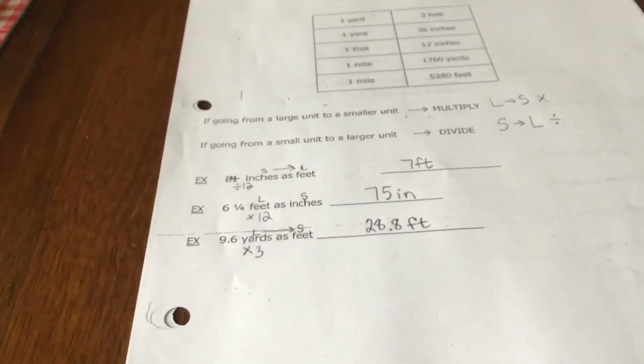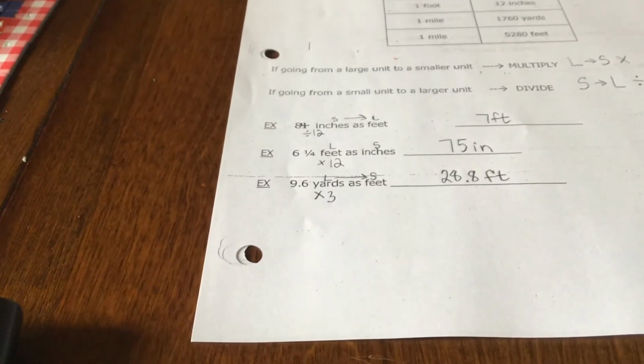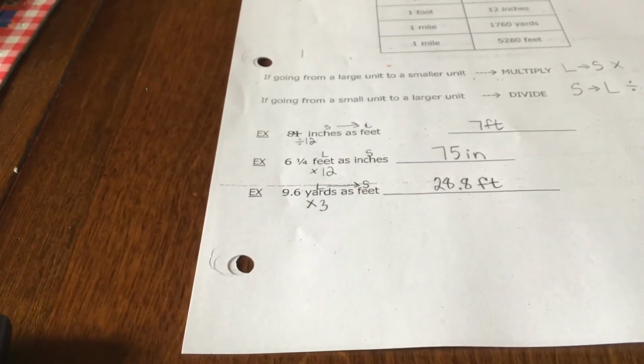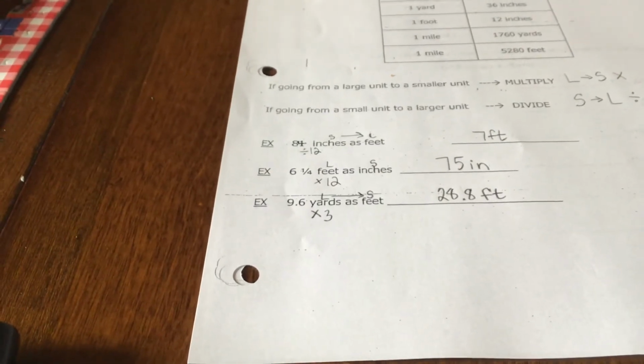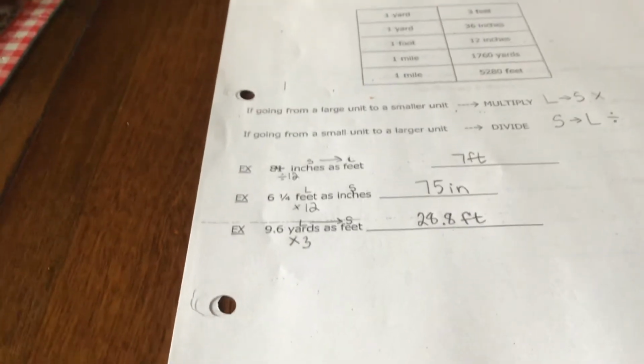You can always give yourself kind of a little visual for that one. 9.6 yards is close to 10 yards. So if you think about 10 yards on a football field, 28 feet sounds about right for how long that would be or how big that would be.